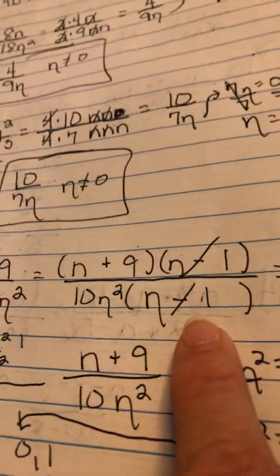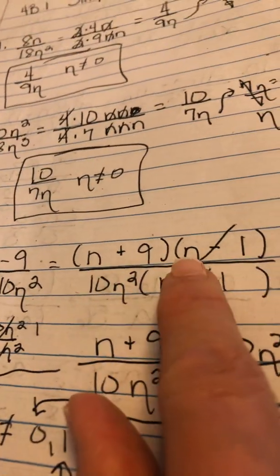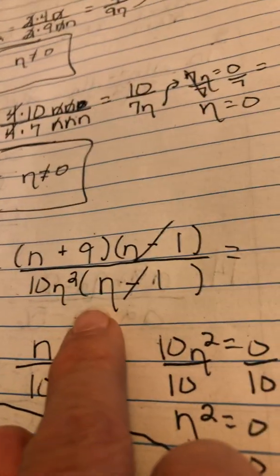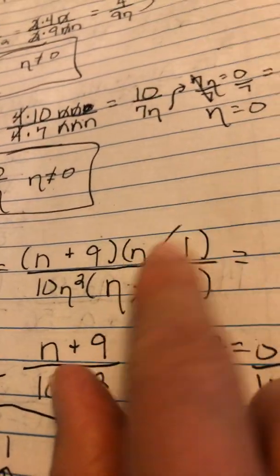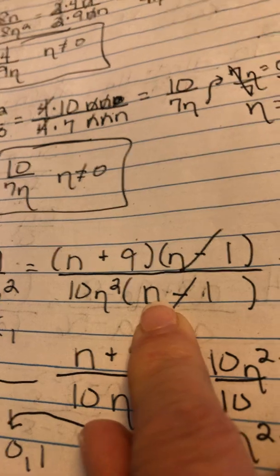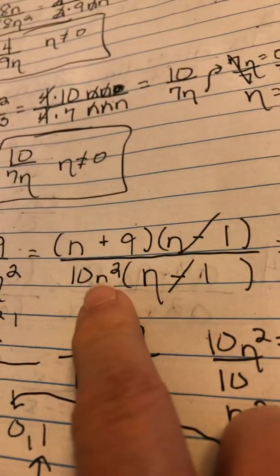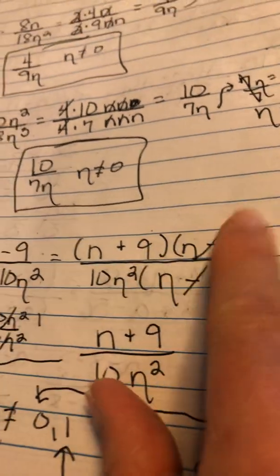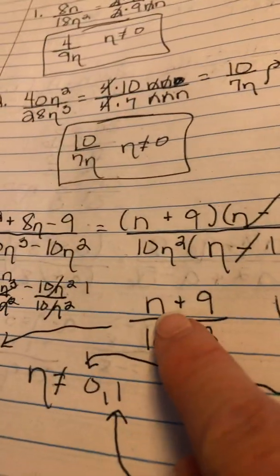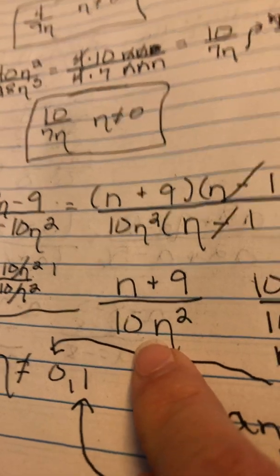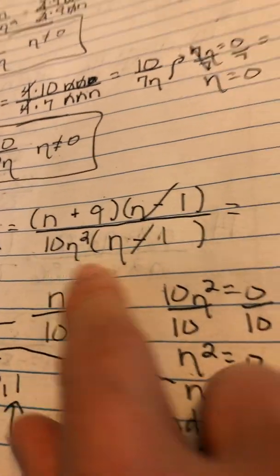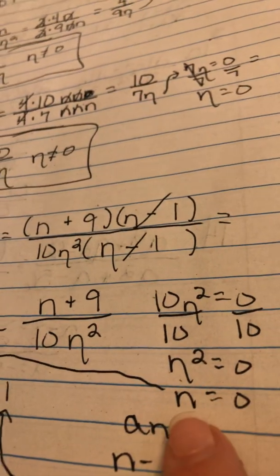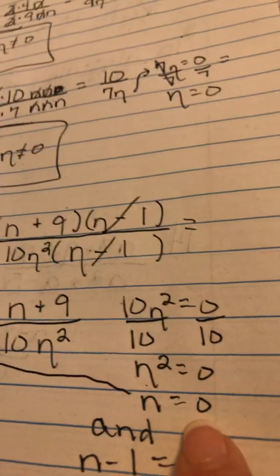So what we're left with here is n plus 9 times n minus 1 over 10n squared times n minus 1, and you just cancel out those n minus 1s. So don't forget though, we have to take each of these factors and set them to equal 0. Even though these are going to cancel and we're going to have just the n plus 9 over 10n squared, you do have to go through the steps by taking the 10n squared equals 0, divide by 10, and n squared equals 0, square root both sides, n equals 0.